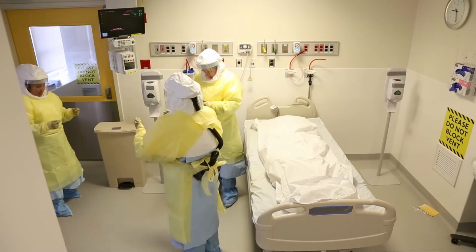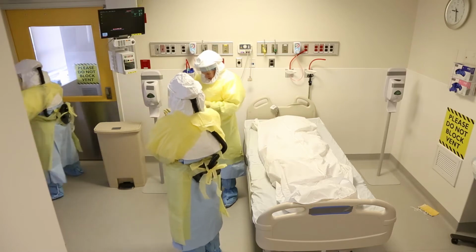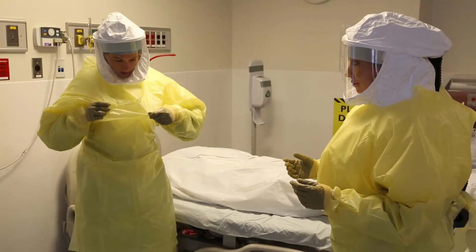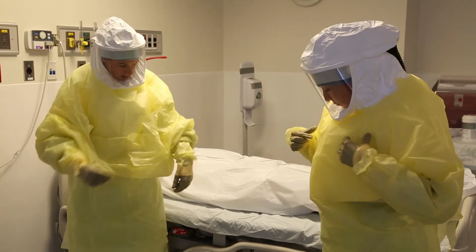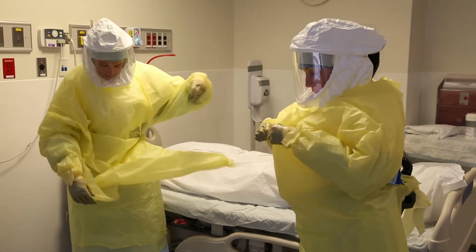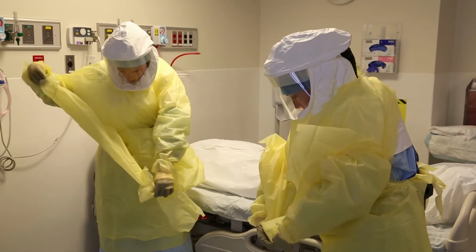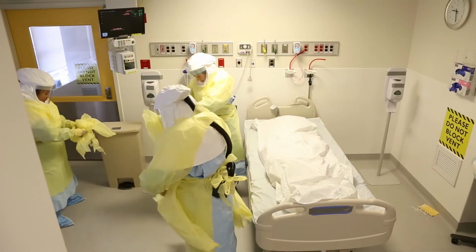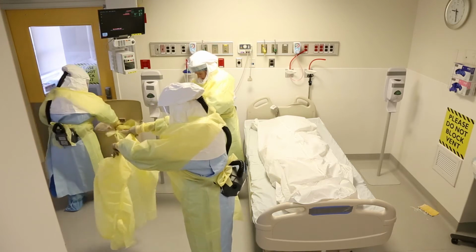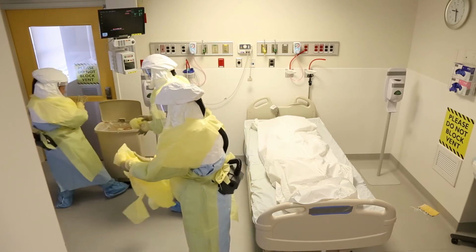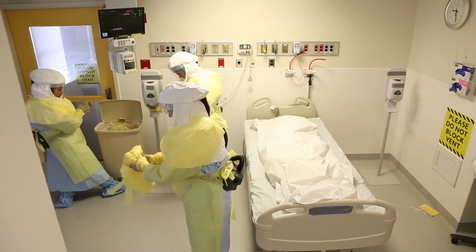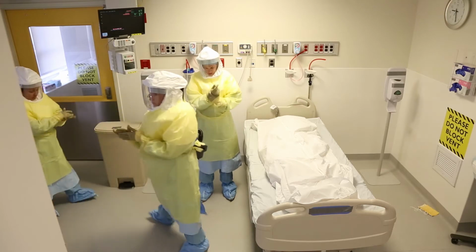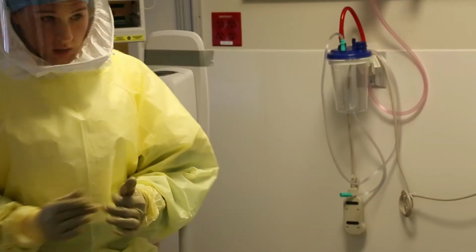Remove the top layer of isolation gown. Perform hand hygiene. Don a new pair of exam gloves.